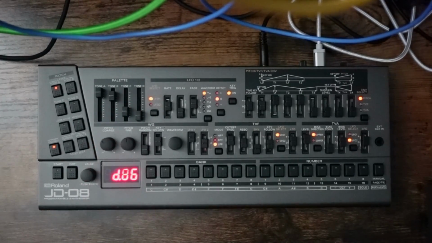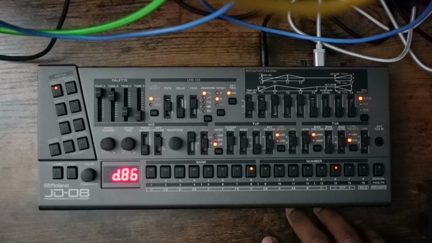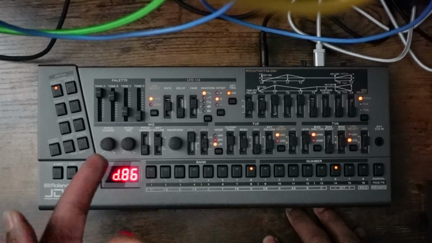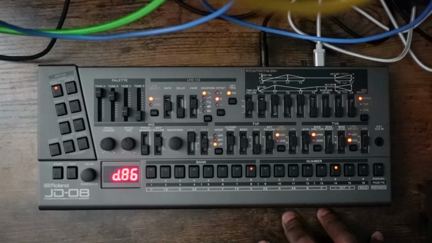On to the palette section. All right, so in front of us is an initialized patch. I'm going to use that to demonstrate the palette section. So what is the palette section and what does it do? Well, simply put, each palette slider takes on the attribute of the most recently altered parameter per layer.